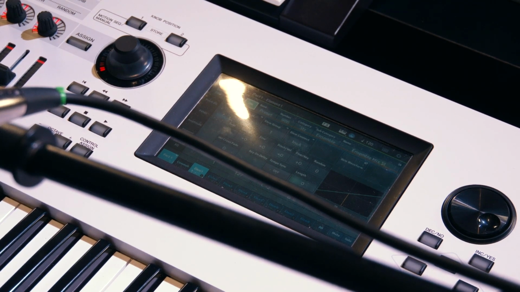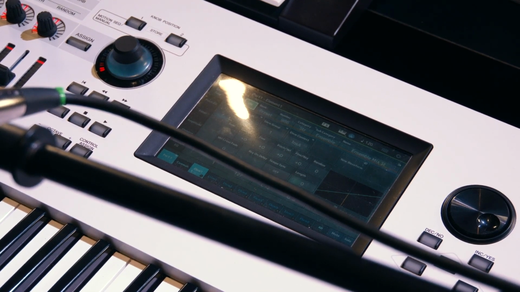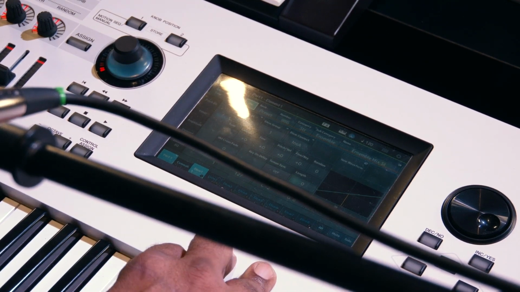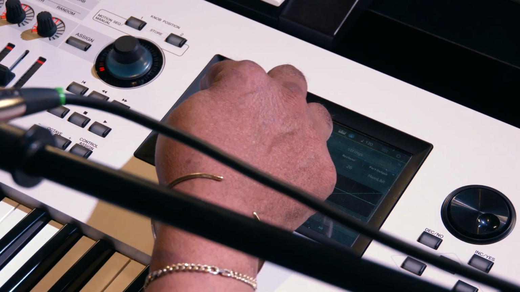One element. Let's take a look at how this is built. Now we talked about the oscillator. As we know, the element itself is the oscillator. And what we can do when we look at common is assign controllers.